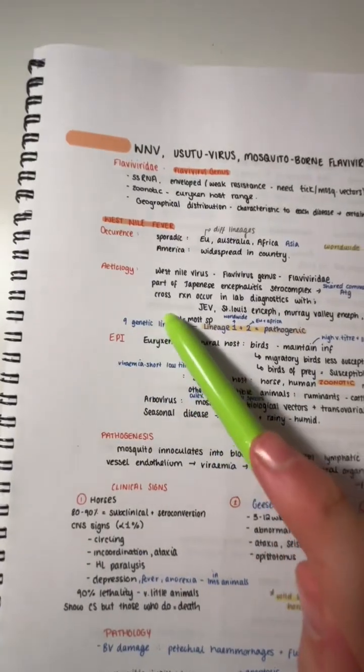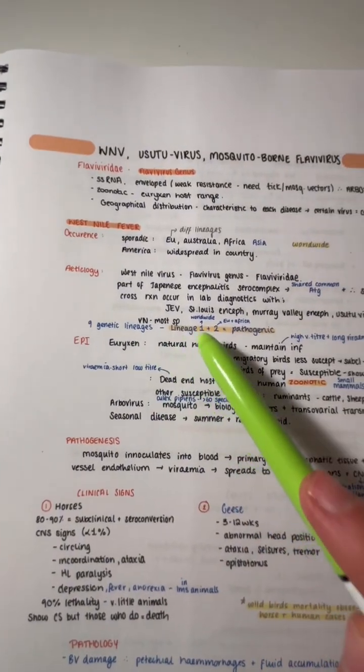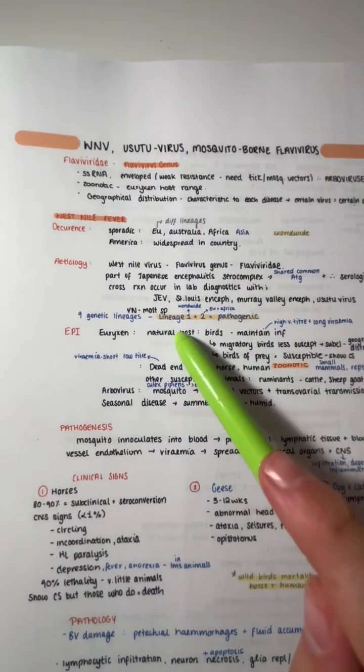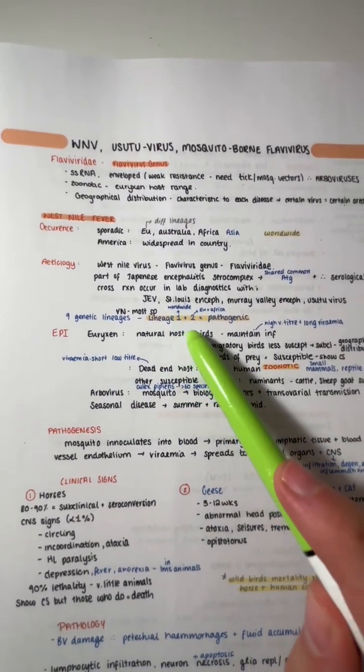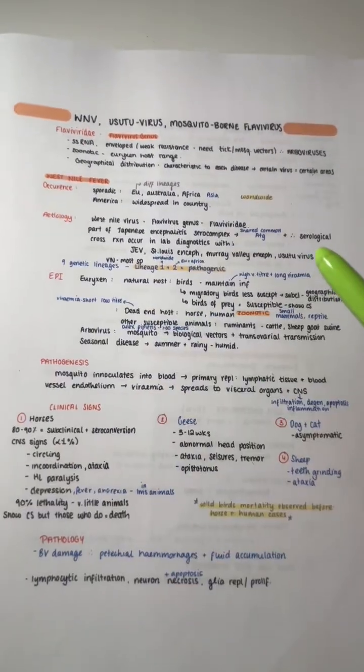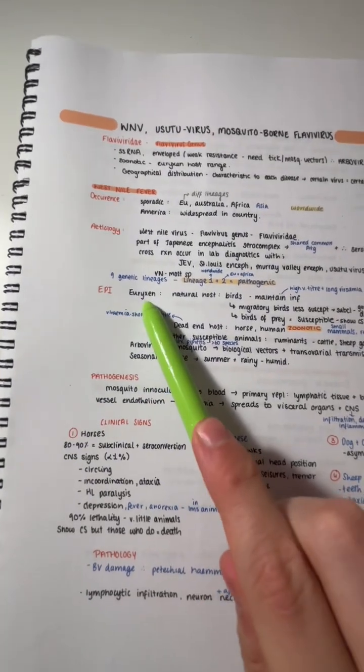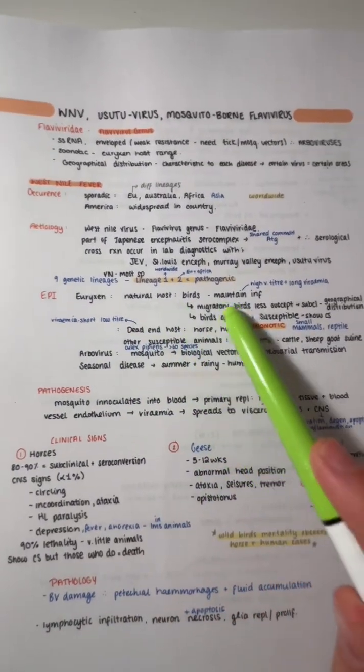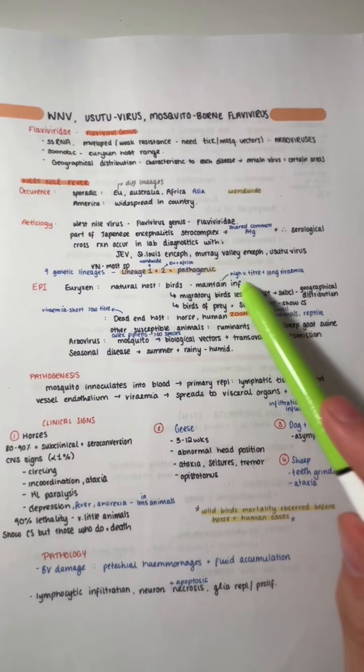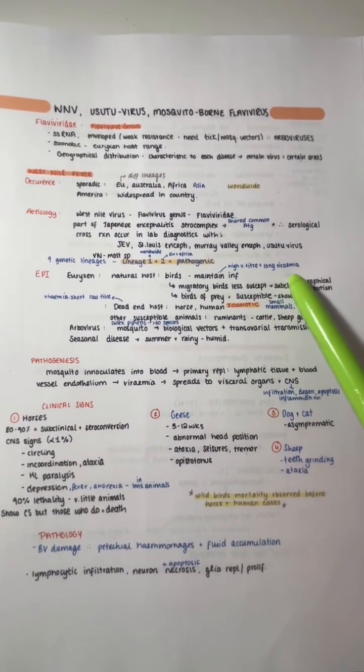There are 9 genetic lineages, but lineage 1 and lineage 2 are pathogenic. Lineage 1 is found worldwide, and lineage 2 is found in Europe and Africa. For the epidemiology, it's a Eurixin virus. The natural host are birds. They maintain the infection. They have a high amount of the virus and they have a long viremia.